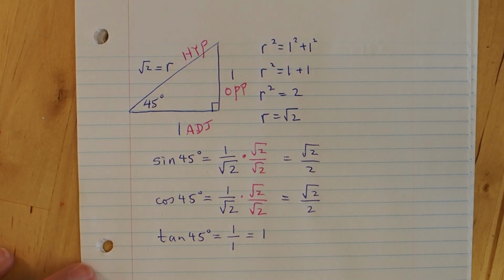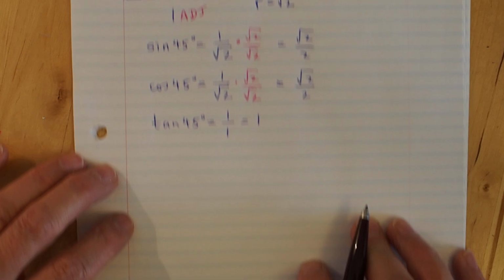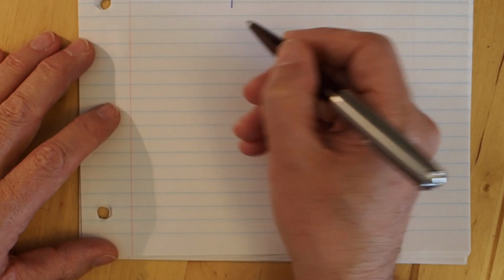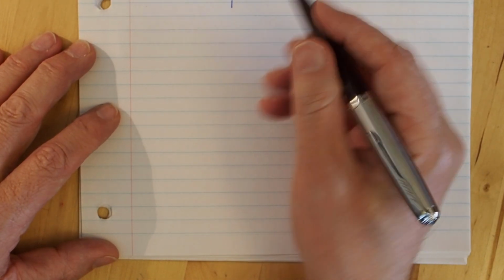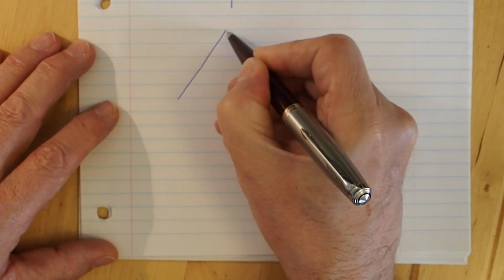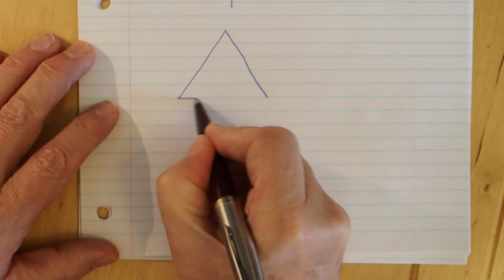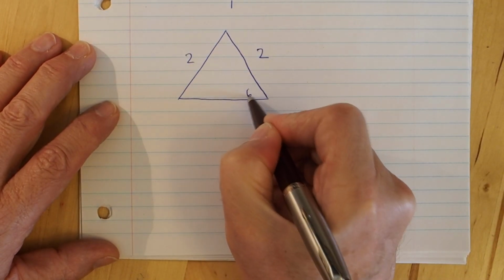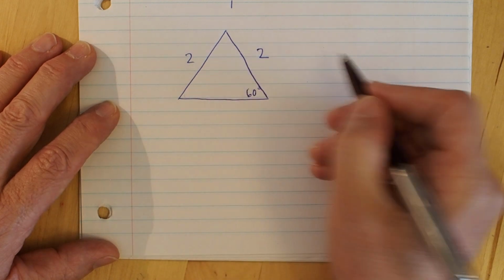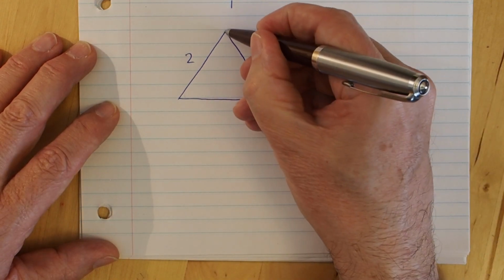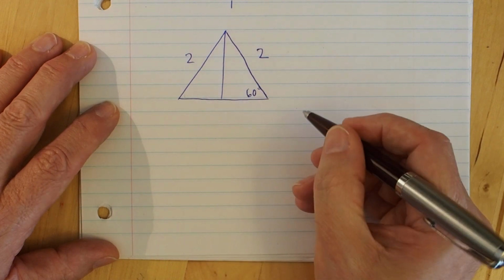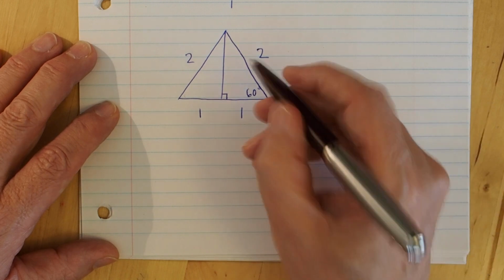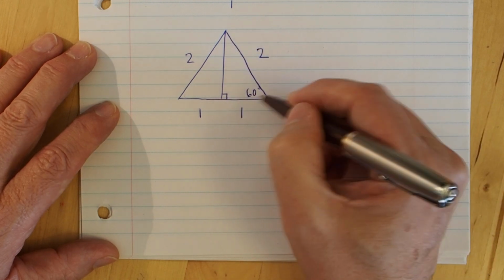Now, to compute the other special triangle, you would do this. Create an equilateral triangle where each side is 2 units long. So equilateral means every angle is 60 degrees in every corner. This is 2 units long, this is 2 units long, this is 60 degrees, this is 60 degrees, this is 60 degrees. Then you drop a perpendicular down, splitting the base in half, making this 1 and this 1, and that's 90 degrees. Now, inside this triangle, that's our triangle of interest.